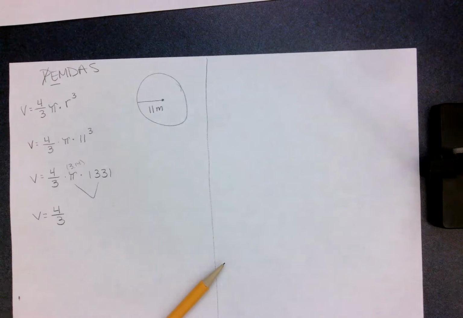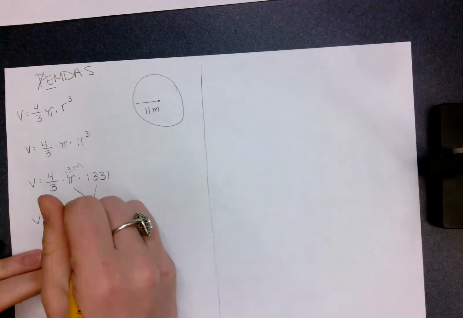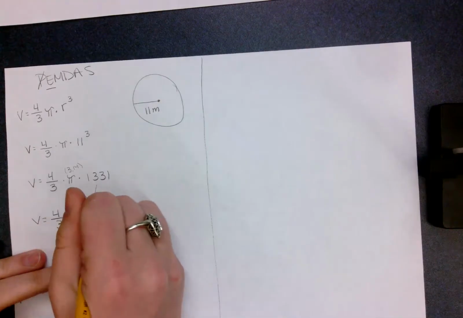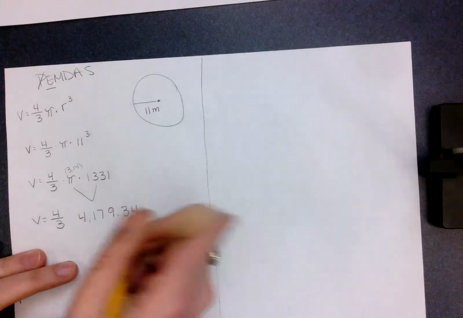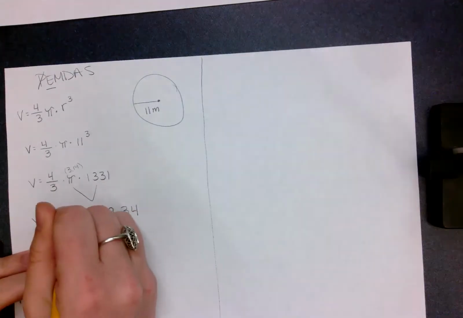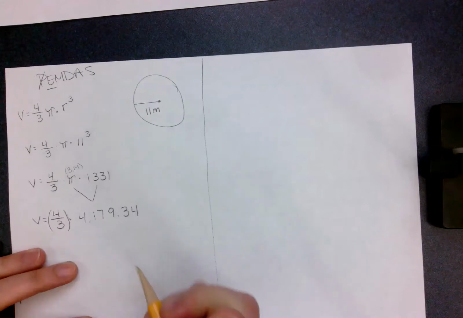Put that in my calculator. 3.14 times 1331. And that gives me 4,179.34. You could put this in parentheses if you want to group it.